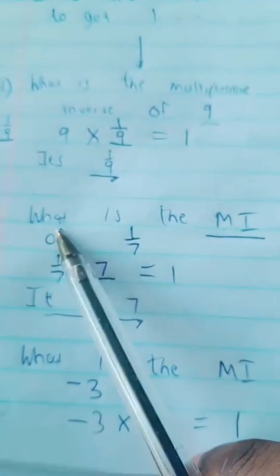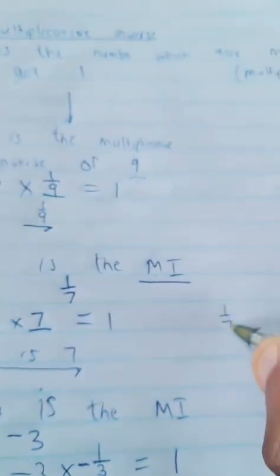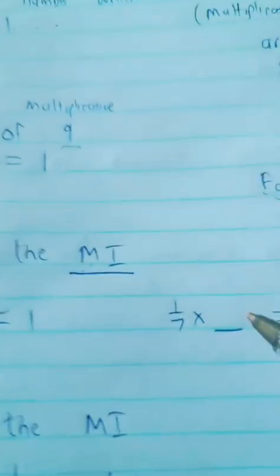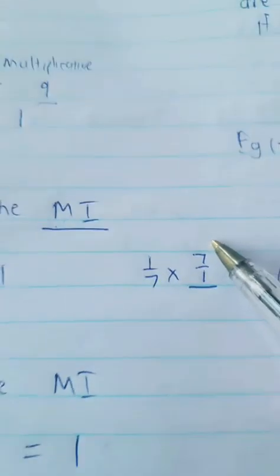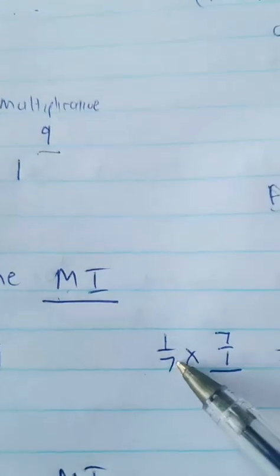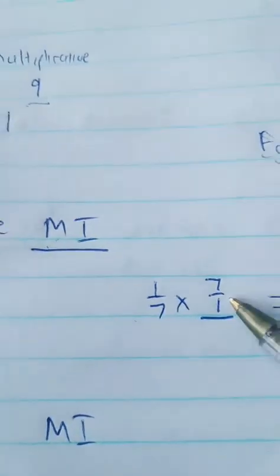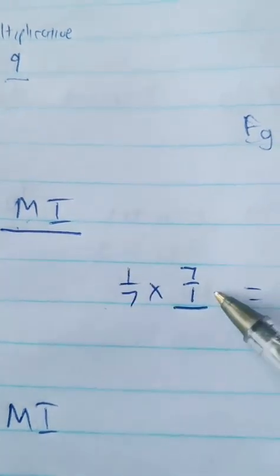Look at this one. What is the multiplicative inverse of 1 over 7? Remember, we have 1 over 7 times what will give us 1. Okay, this is like saying 7 over 1. We know that 7 over 1 is actually the number 7. So all we did was we swapped the numerator for the denominator. Since the sign is positive, we still retain the sign of the number that we multiply by as positive, because a positive times a positive gives us a positive.